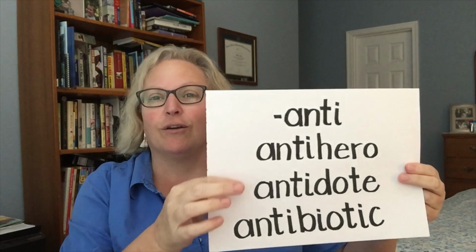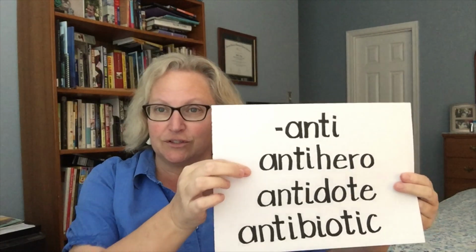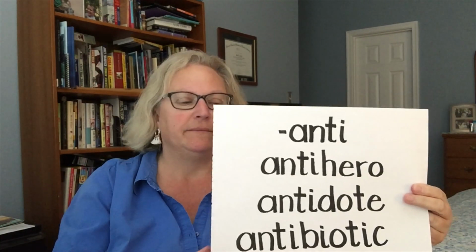If you think about it, you've seen anti in words like anti-hero or antidote or antibiotic. An anti-hero, of course, in the story is the villain. It's the person who goes against the hero of the story. And an antidote is a medicine which works against a poison. And an antibiotic is a sort of medicine that works against the growth of microorganisms.